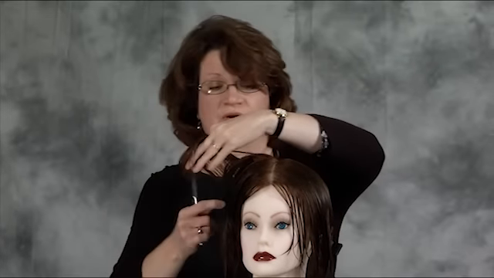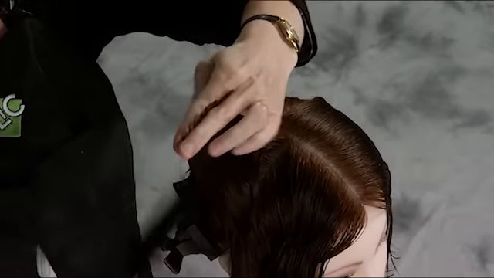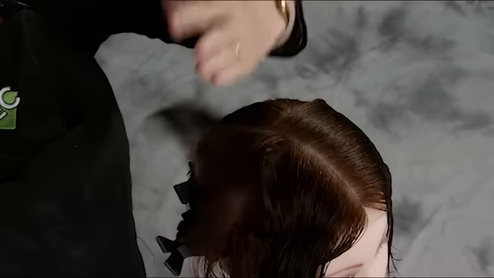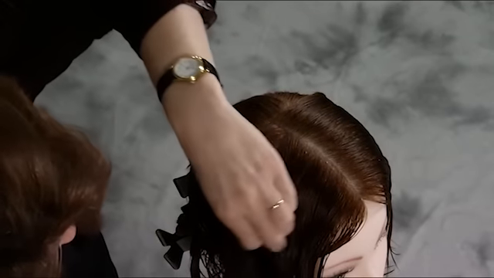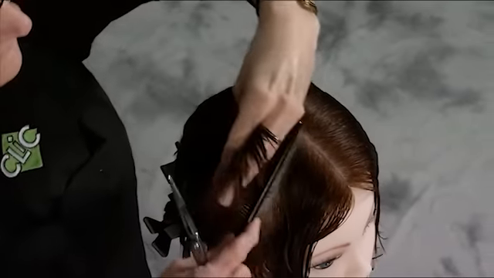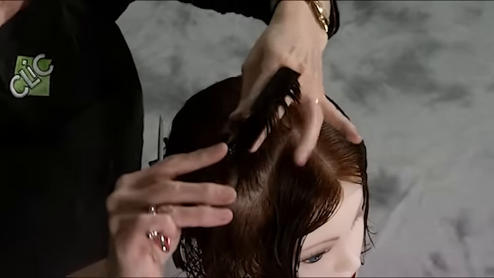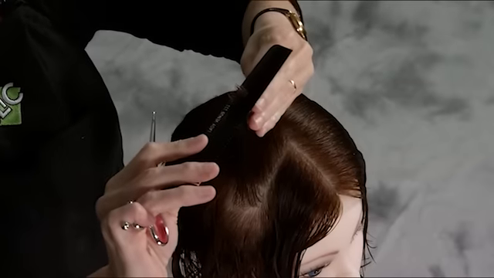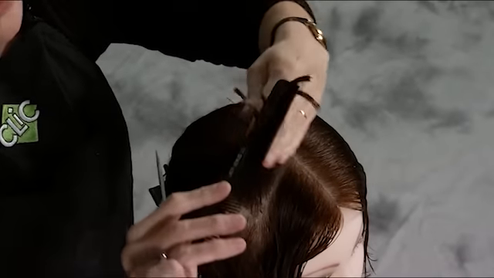And you can cross-check your two front sections in that manner with a vertical parting. Again, looking for the short length, which was your guide, and then the increase in length.